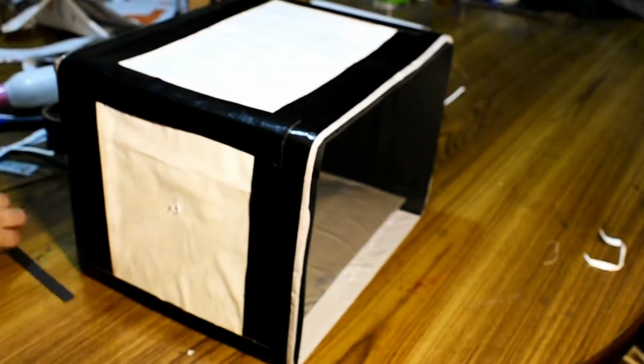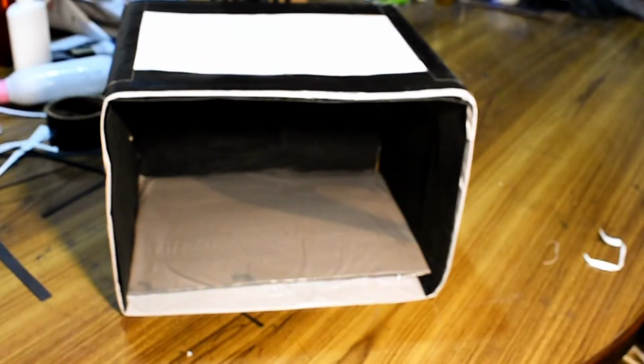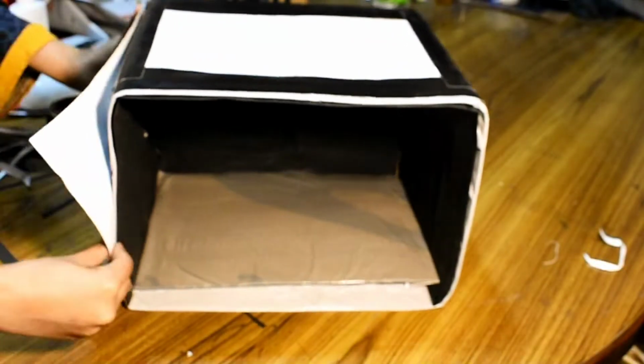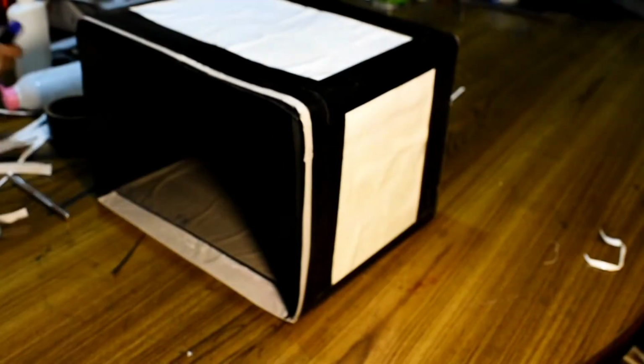For the light source, I bought a rechargeable torch, and I had to make that torch movable.